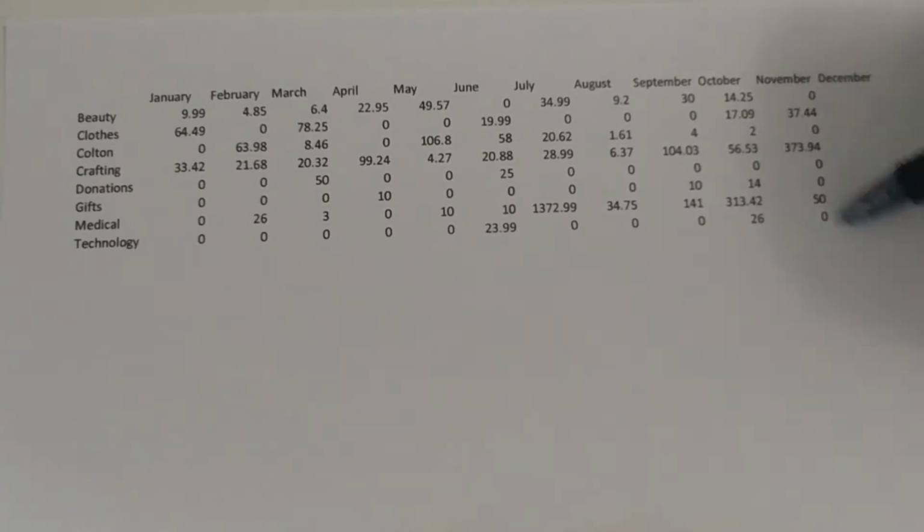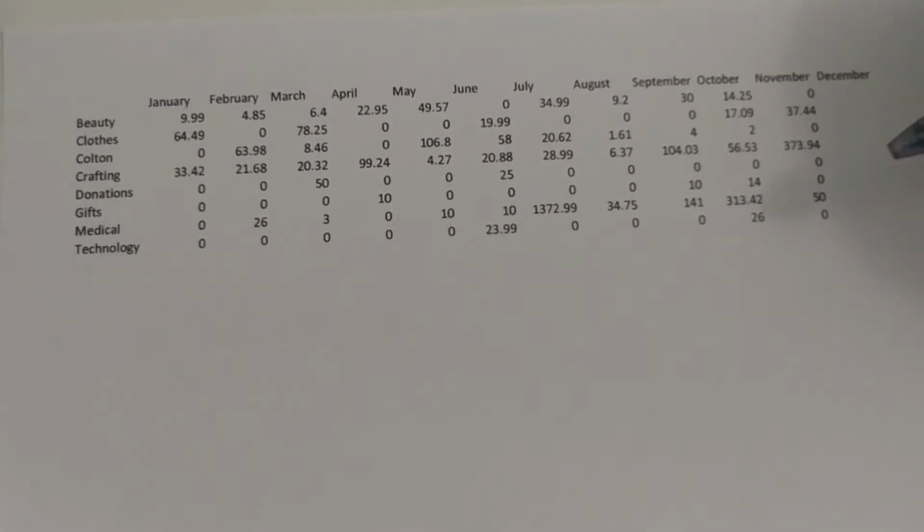So as you can see, this is all typed out, and if you've been following me for a little bit, you know that I am definitely a paper and pen girl. I really like doing my budget in my notebook. Or a planner, I guess is a better word.